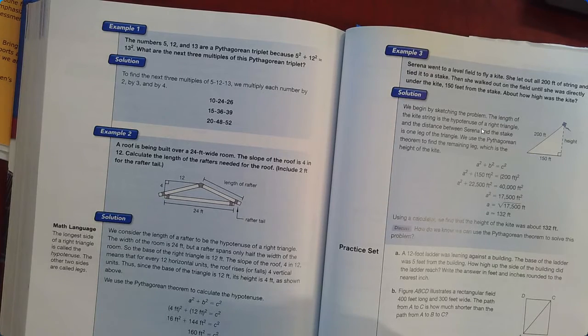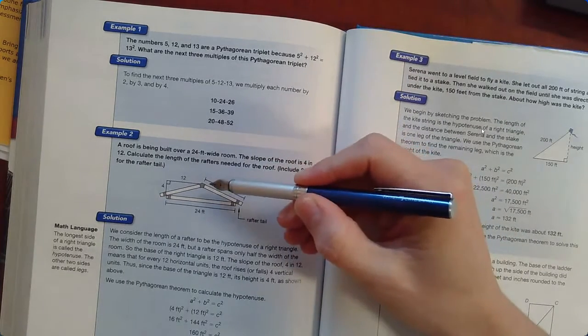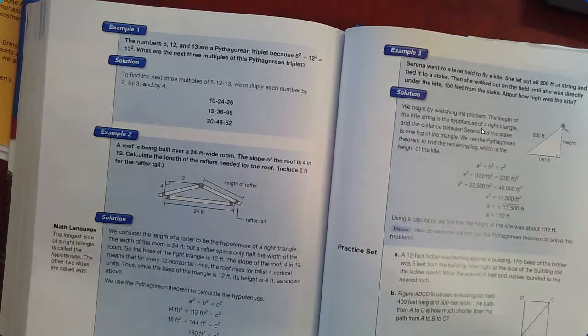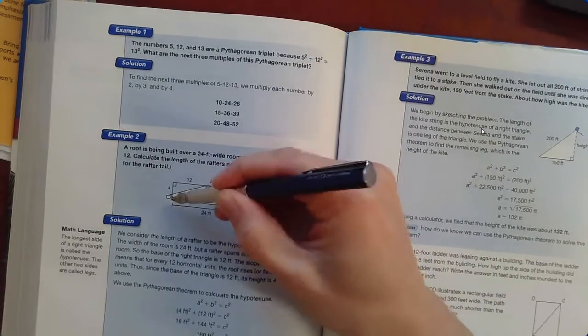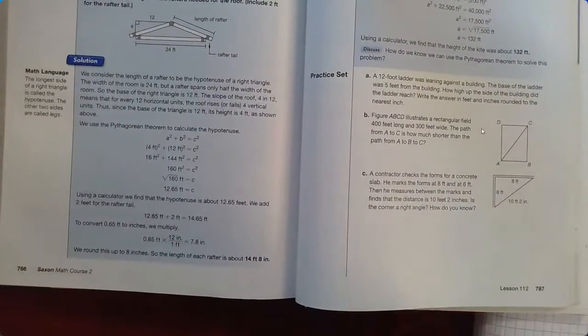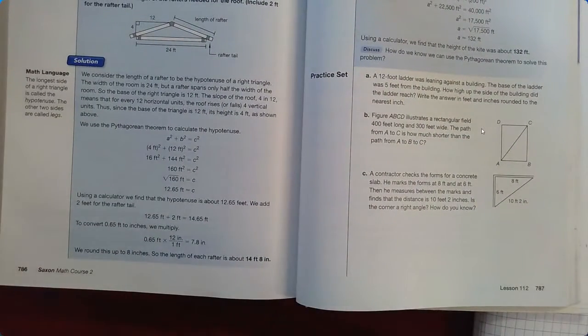So consider the length of the rafter to be the hypotenuse. You first find this length, and then you add 2 feet here. Okay, that's not too crazy. Pretty straightforward. Convert it to inches. All right, seems relatively straightforward.